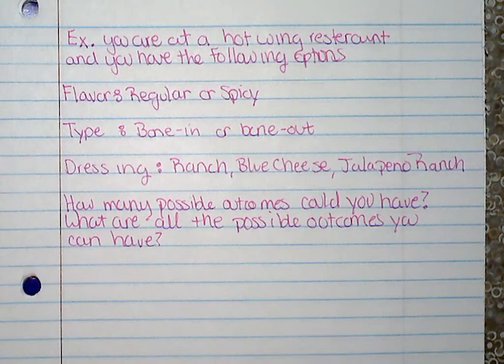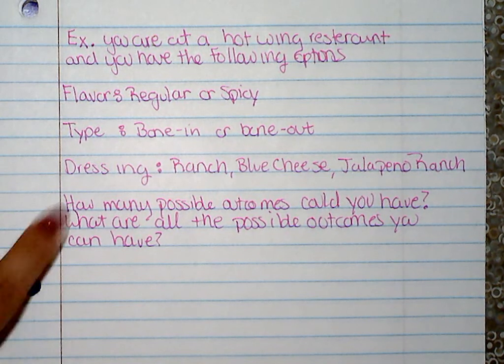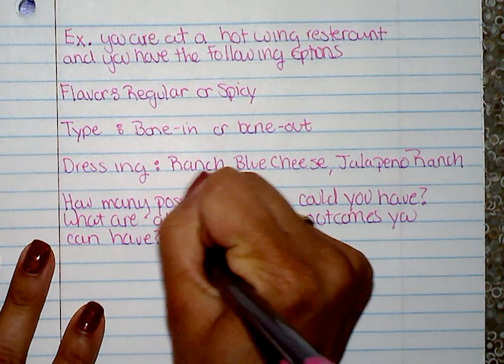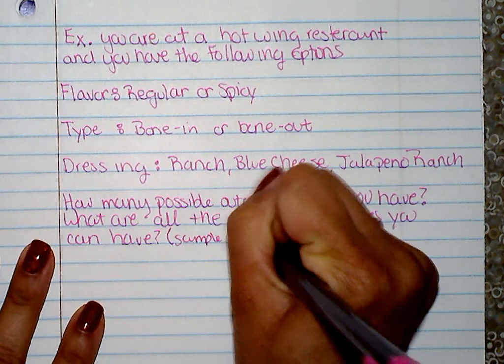Okay, so you can work with this two different ways. You're at a hot wing restaurant, and you have the following options. Flavor, you can get regular or spicy. Type, you can get bone in or bone out. I like bone in. I know it's harder, but I like bone in. Dressing, you can get ranch, blue cheese, or jalapeno ranch. The way that question can be asked is, how many possible outcomes can you have? We're going to get to that one second. I want to do what are all the possible outcomes you can have, or what is the sample space?